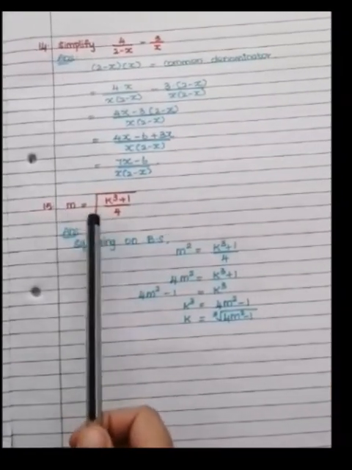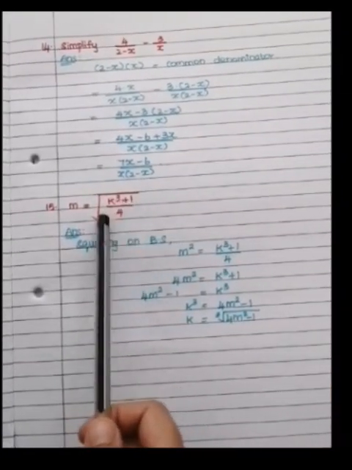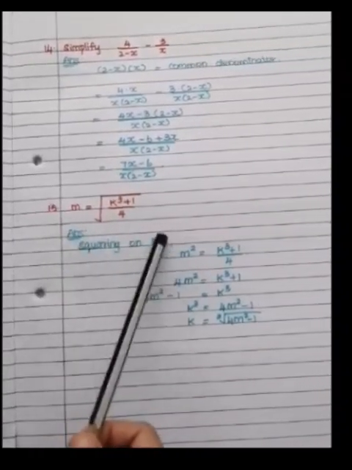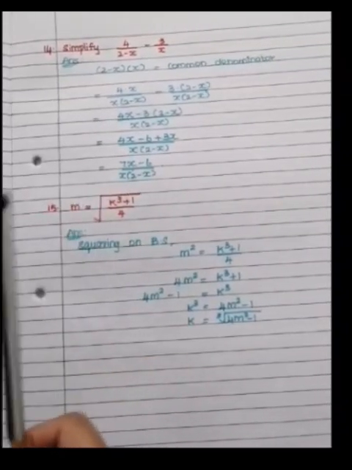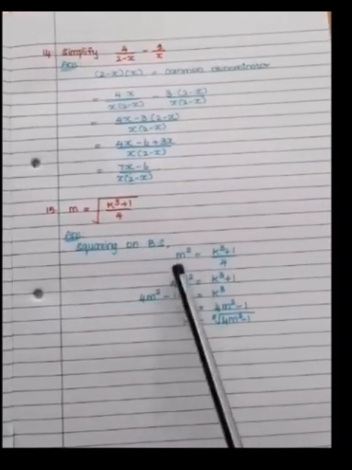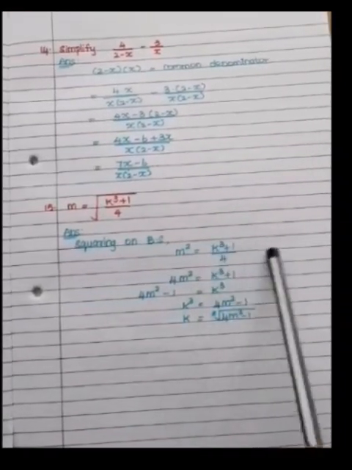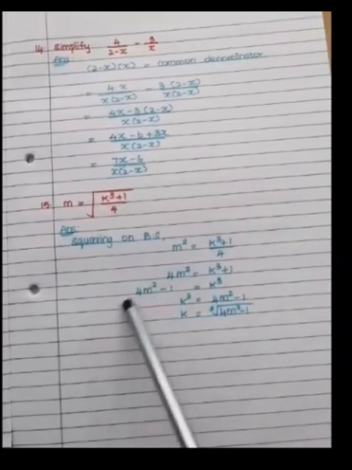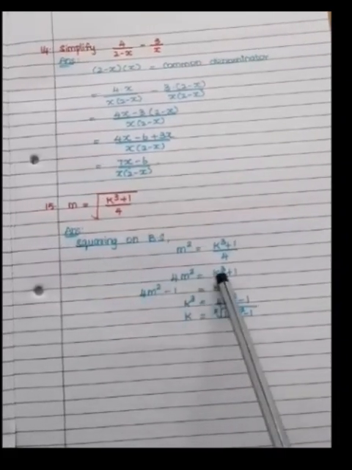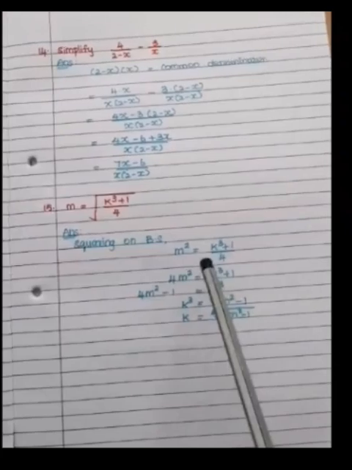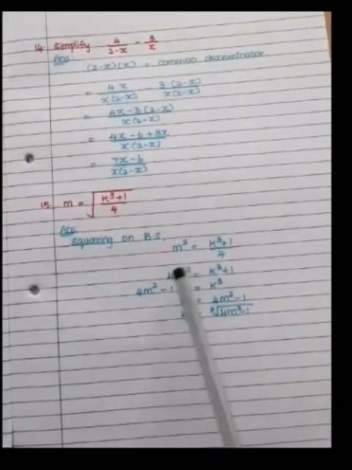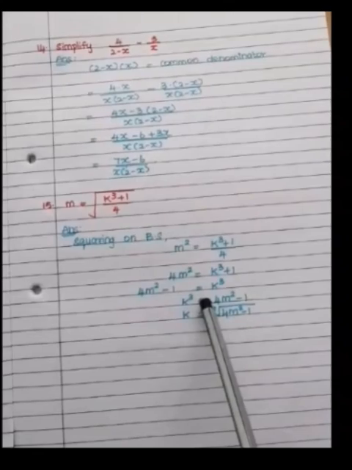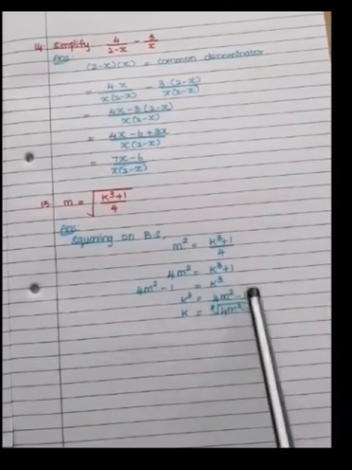Next, m is equal to root of k cube plus 1 divided by 4. If we square it on both sides, the square root and square cancel. So m square is equal to k cube plus 1 divided by 4. Take the 4 to the left side. 4m square is equal to k cube plus 1. 4m square minus 1 is equal to k cube. K cube is equal to 4m square minus 1.